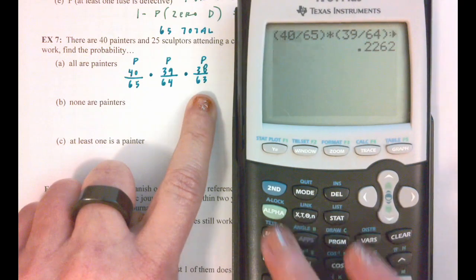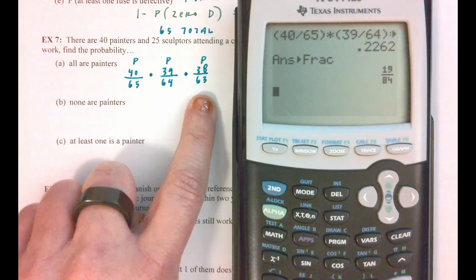Okay, there it is as a decimal. Let's do some math and simplify the fraction, and we get 19 out of 84.